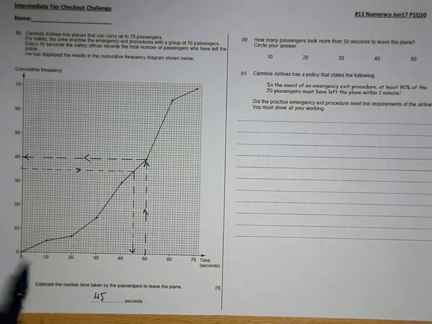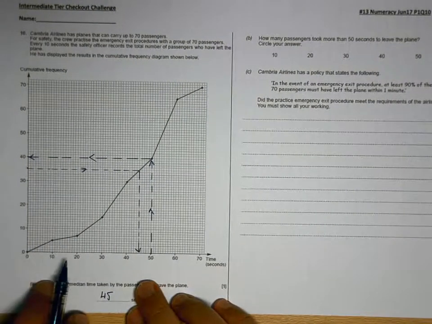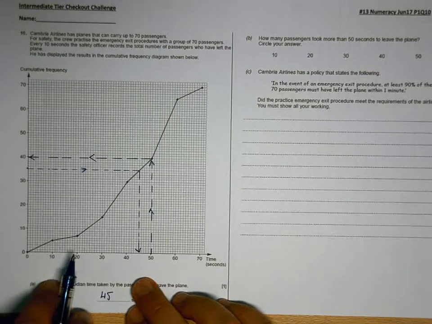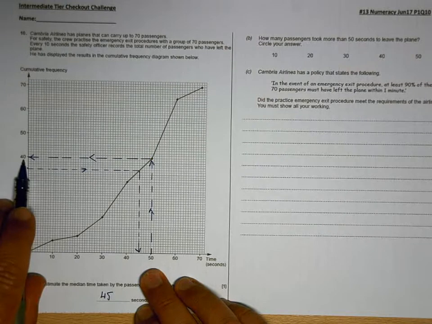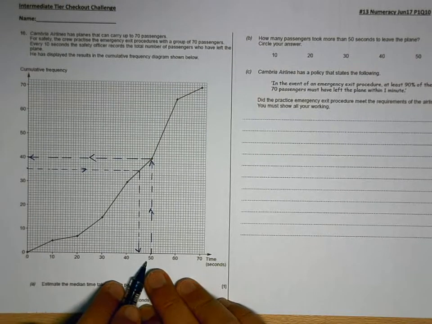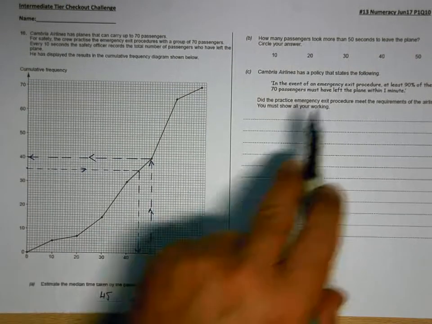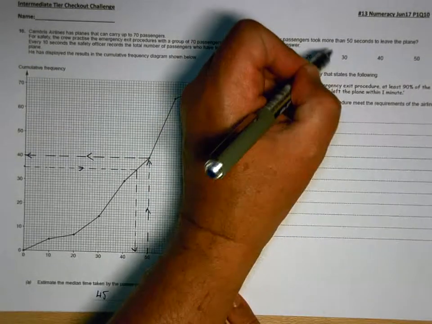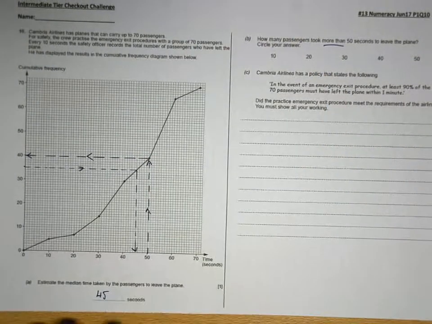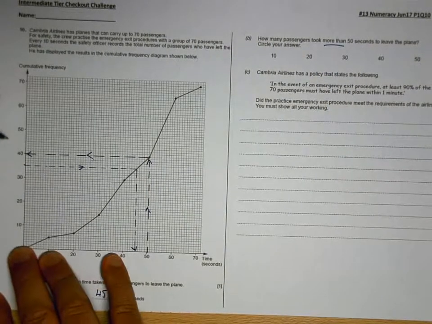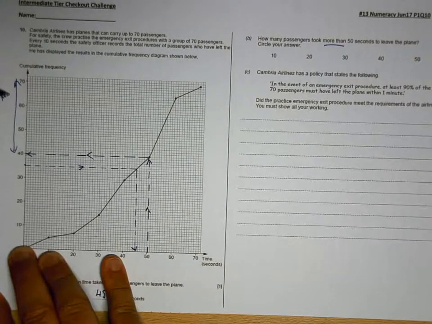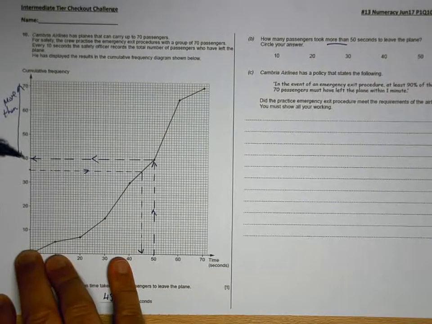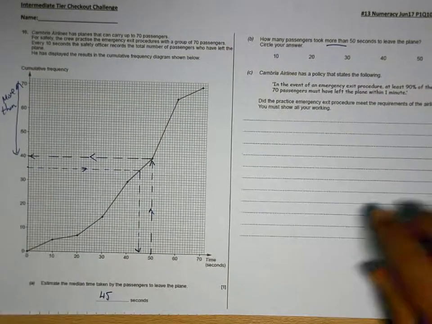Now remember, when we read off directly off a cumulative frequency, we're talking less than. So this is saying 40 passengers took less than 50. Here they want to know more than 50. So more than 50 is this difference here. So it's in fact 30 people.